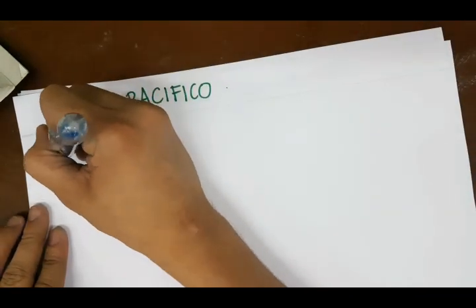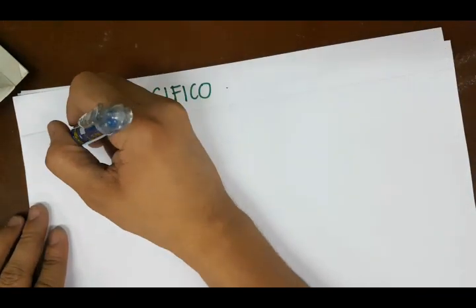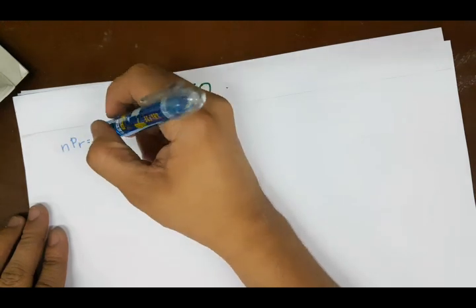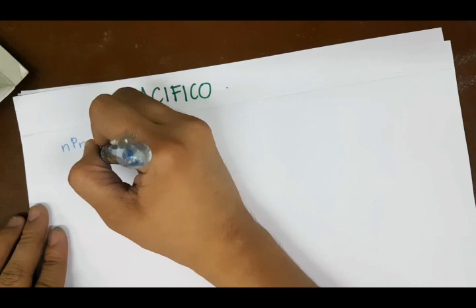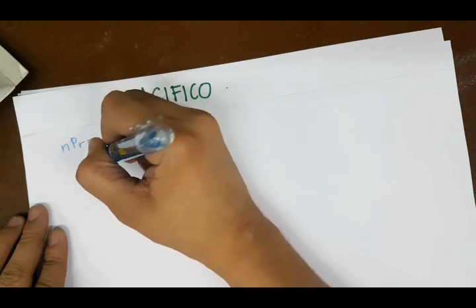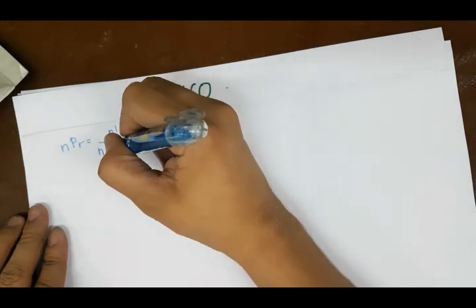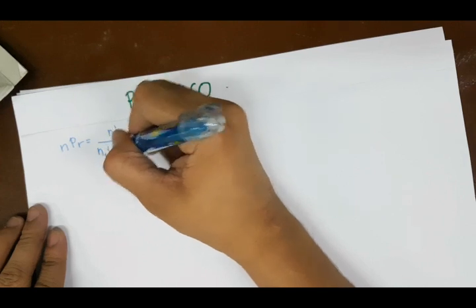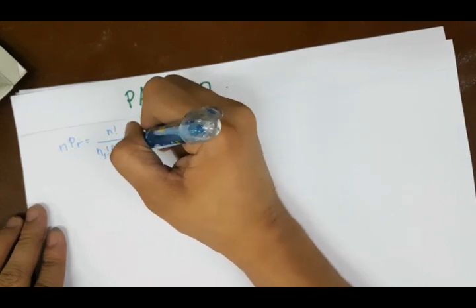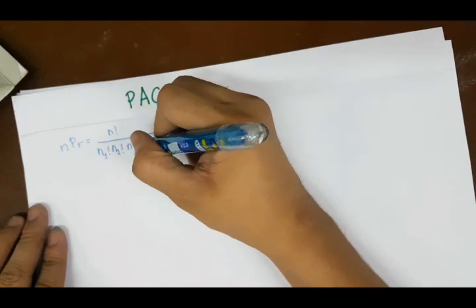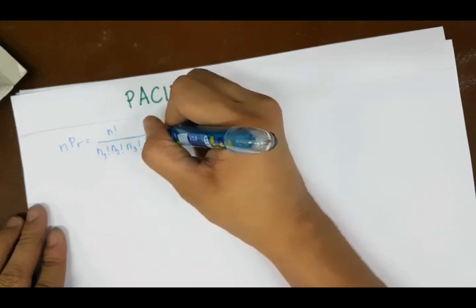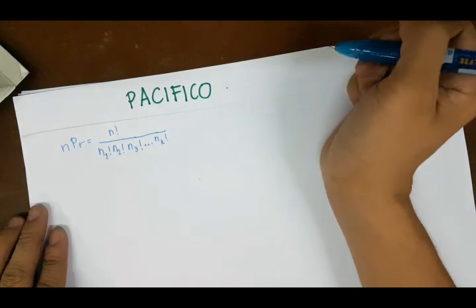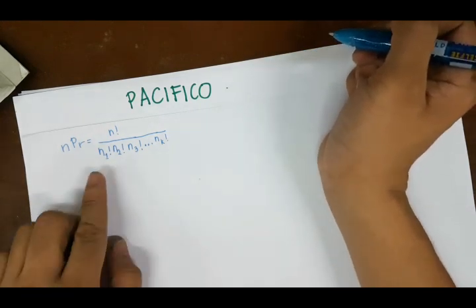So take note of this: nPr is equal to n factorial over n sub 1 factorial times n sub 2 factorial times n sub 3 factorial, and so on up to n sub k factorial. Okay, so what are these n's?